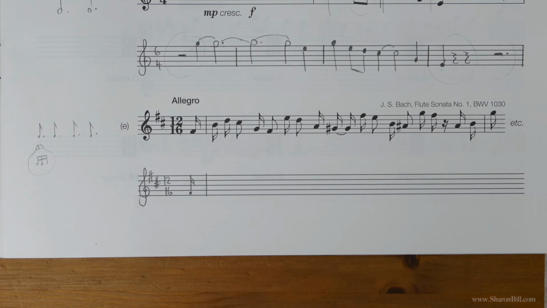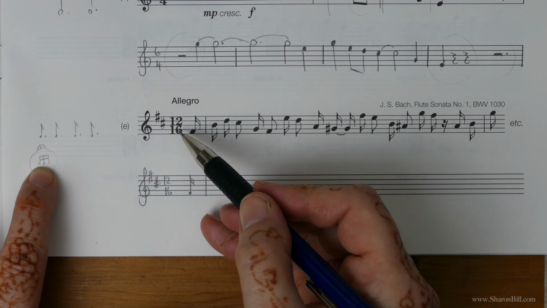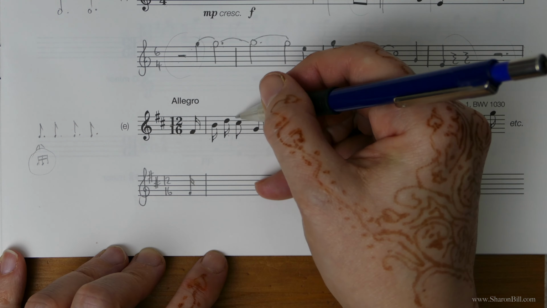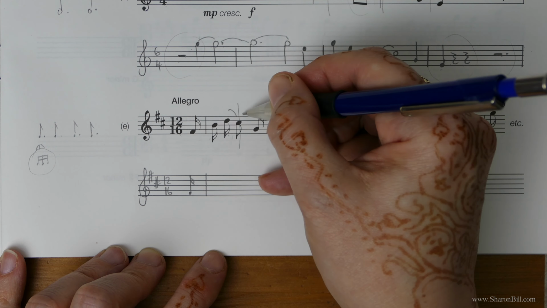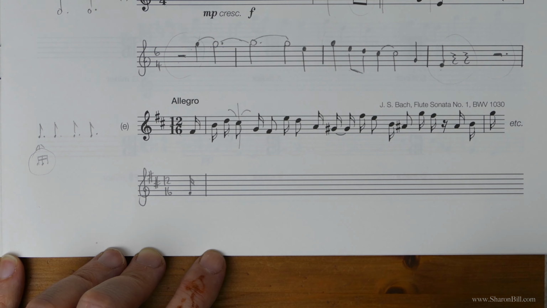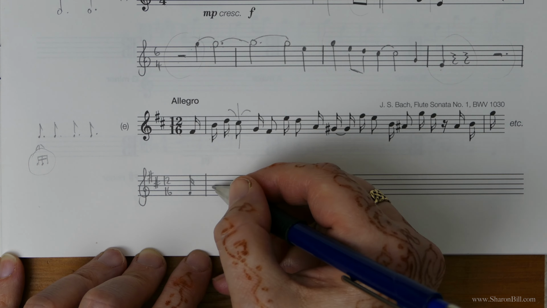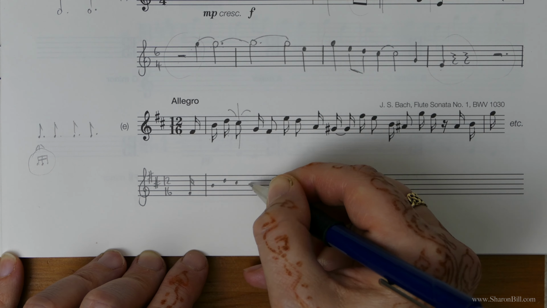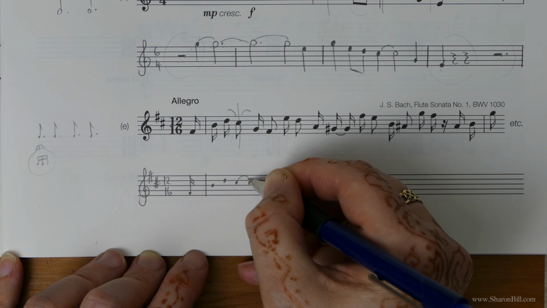Okay, so we need to keep showing groups of 3 semiquavers or 3 16th notes. So we've got 1, 2, so we're going to have to split this one between the 2 groups, so we'll have to use a tie. So it looks like we're writing the note twice.